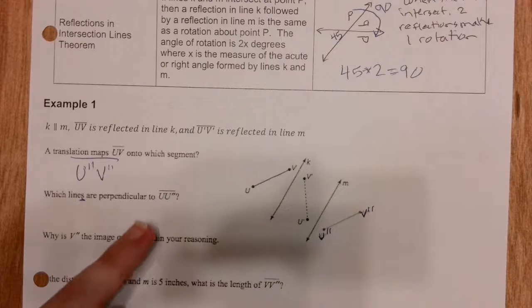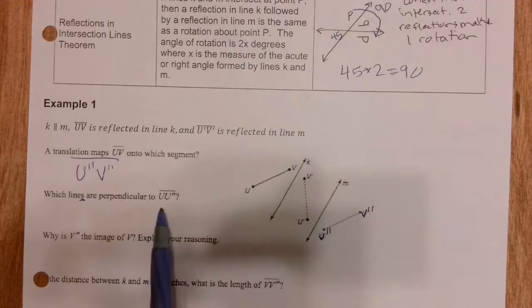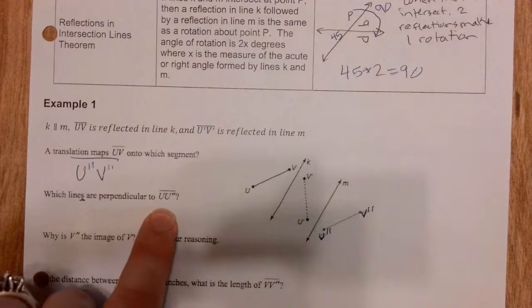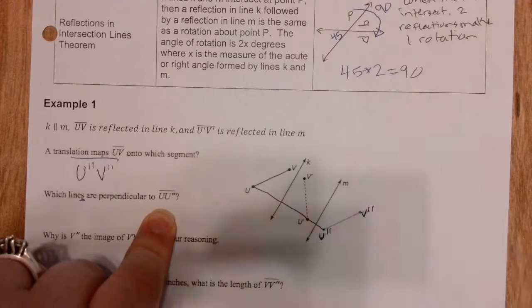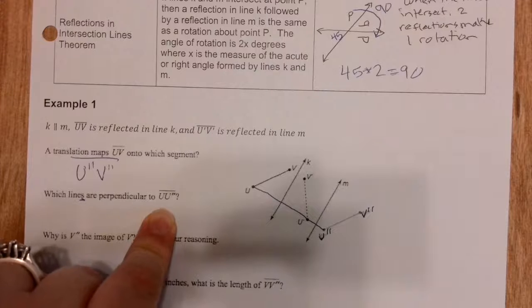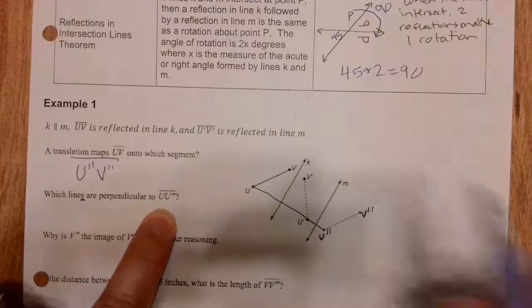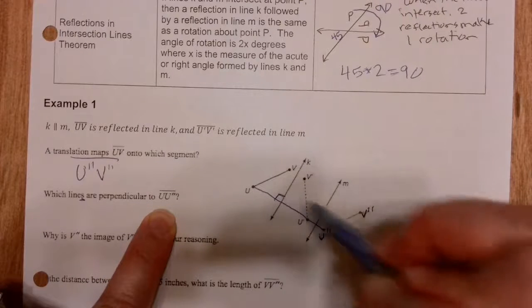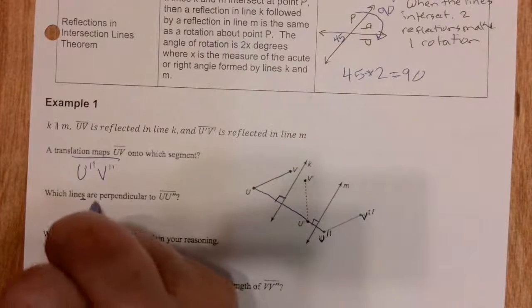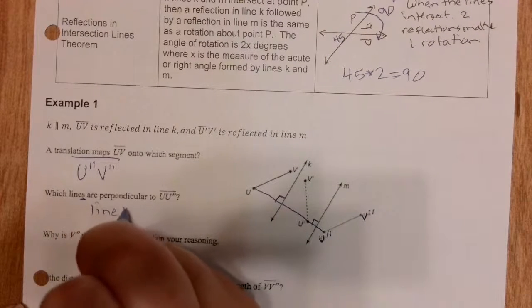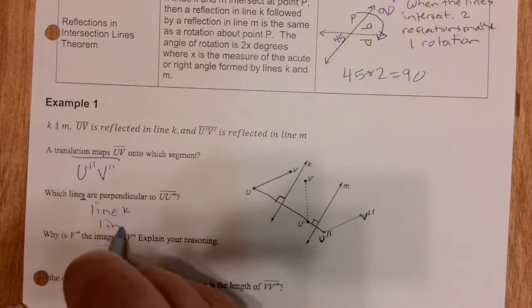But in order to actually go through, let's draw line segment U double prime. It's that one right there. Do you see any lines that look perpendicular to that? Line L and line M. Sorry, line K and line M.